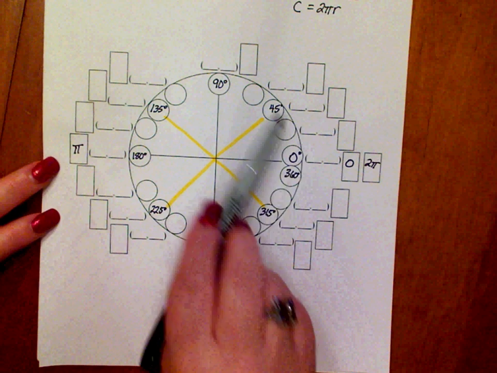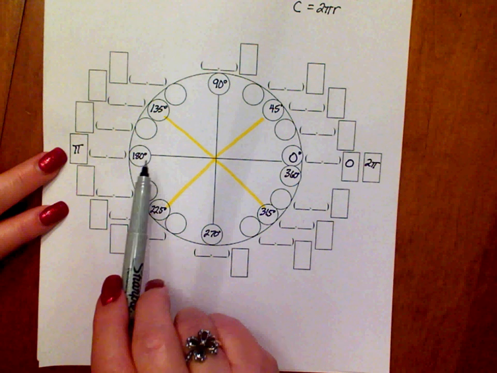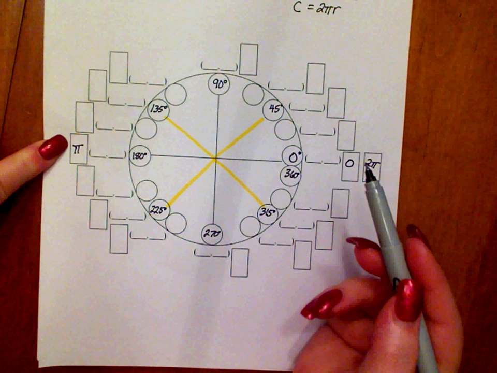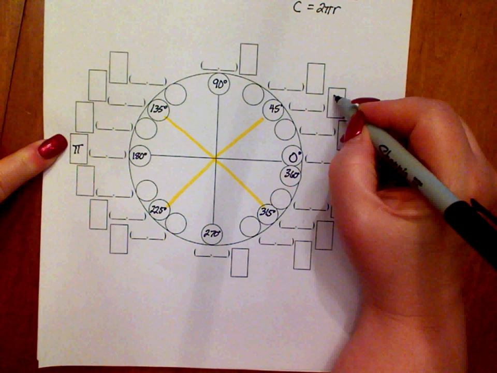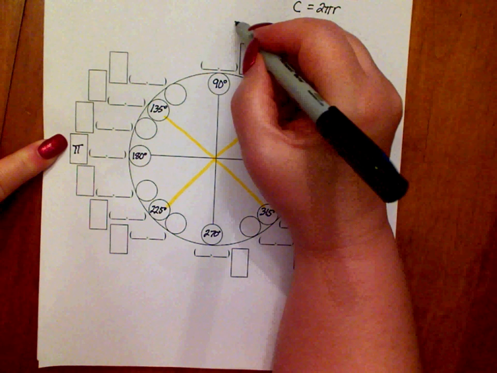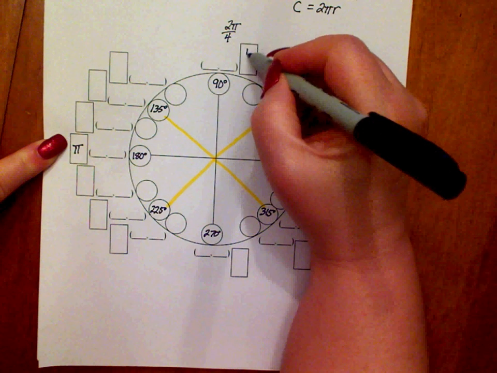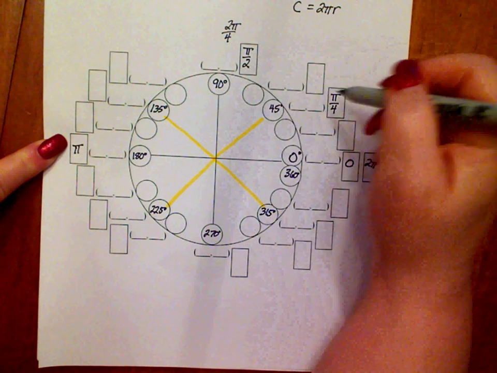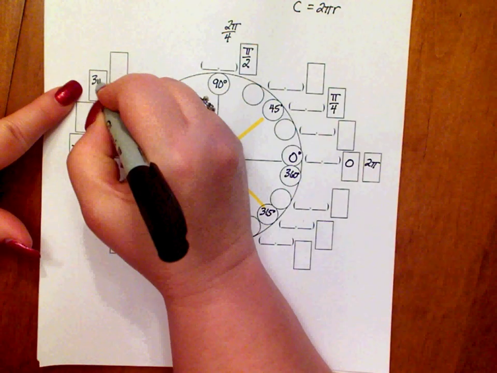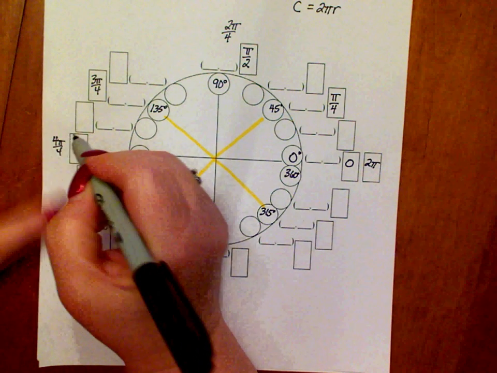If you look between 0 and pi, we have 1, 2, 3, 4 different sections. So each one of them is 1/4 of a pi, or pi over 4. In this part right here, I'm going to put pi over 4. At the very top would be 2 pi over 4. That reduces, so I'll put the reduced one in here: pi over 2. So I have pi over 4, 2 pi over 4. Then right here, this would be 3 pi over 4. Right here at pi would be 4 pi over 4.